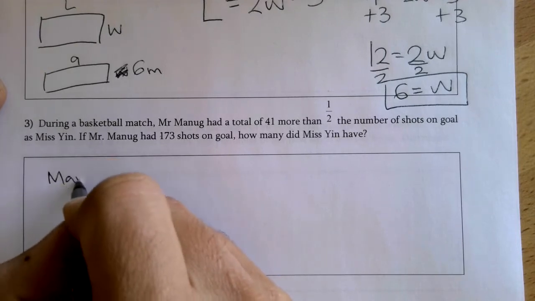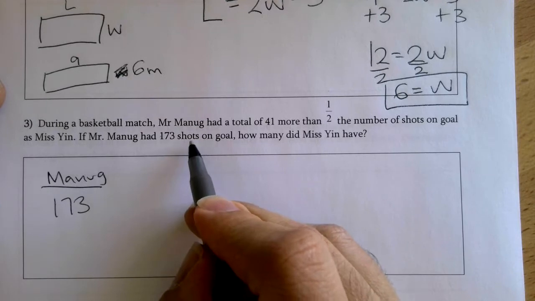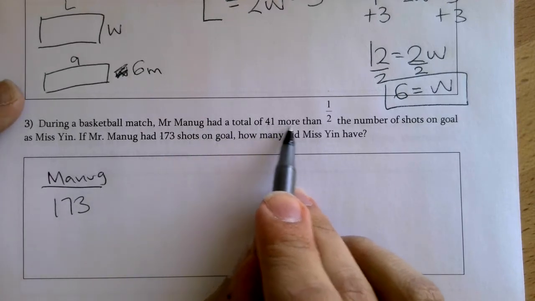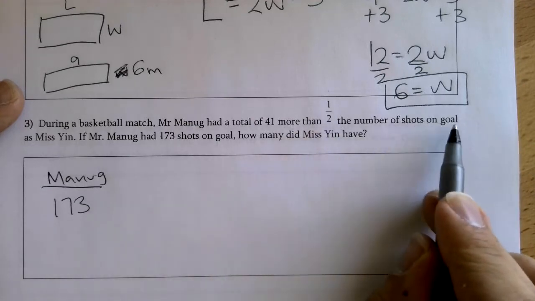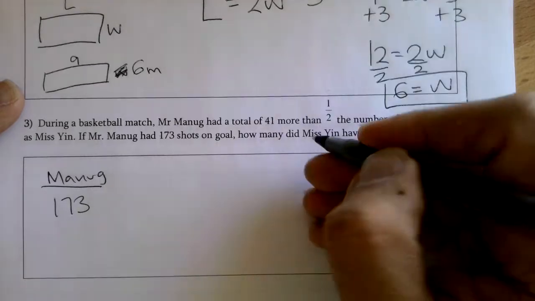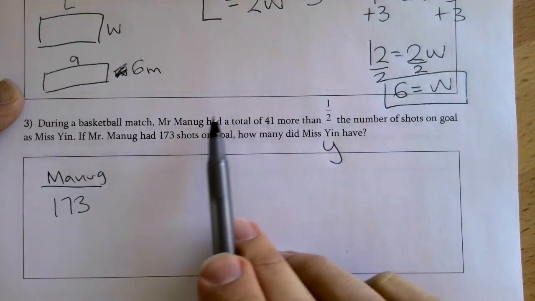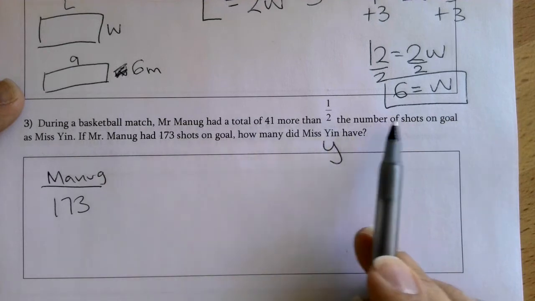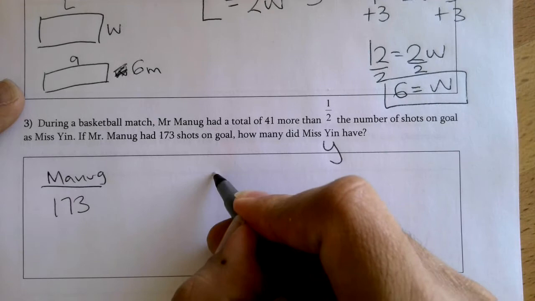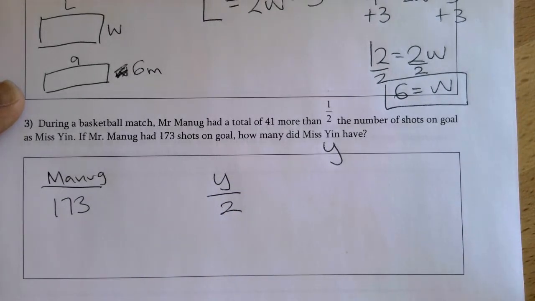We know that Mr. Minogue has 173 shots on goal, but this is 41 more than one half the number of shots as Ms. Yin. We don't know how much Ms. Yin has, so we're just going to put y again. Half the number of shots on goal as Ms. Yin, do you agree with me that it's going to be y divided by 2, right?